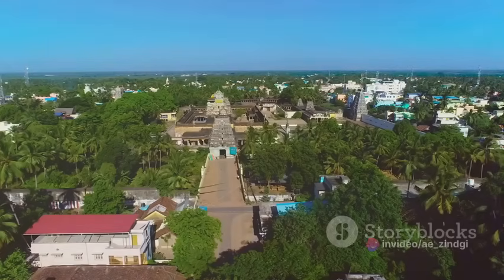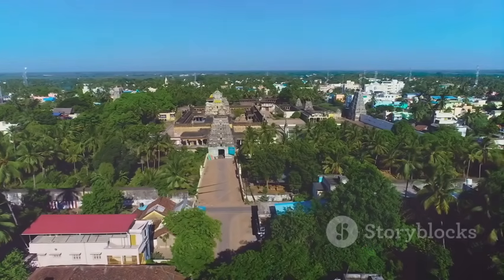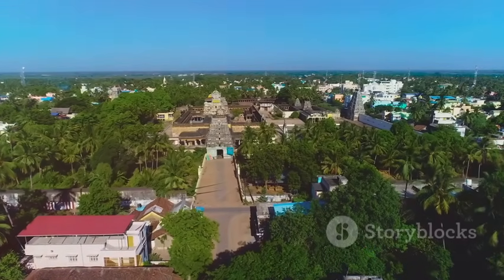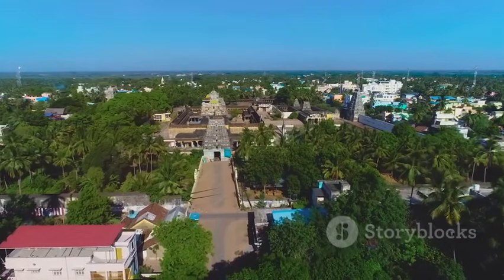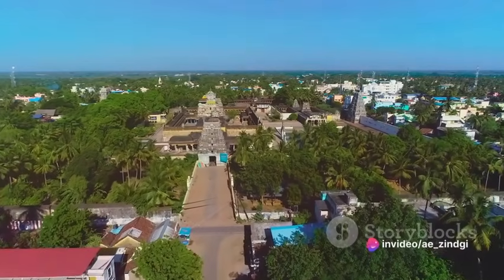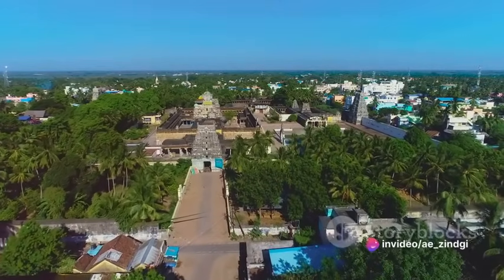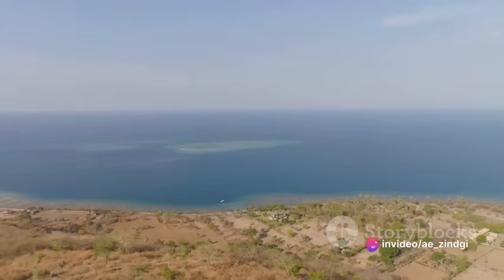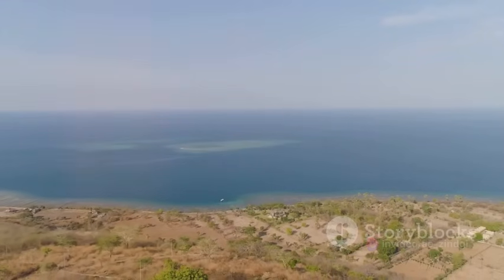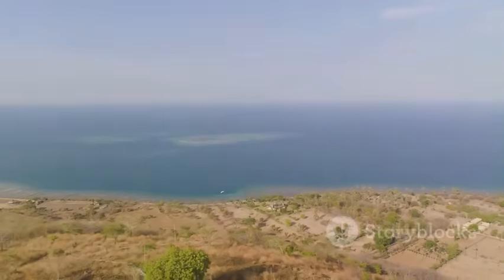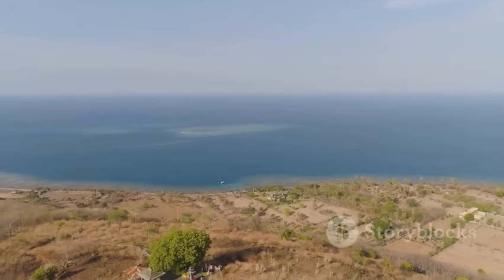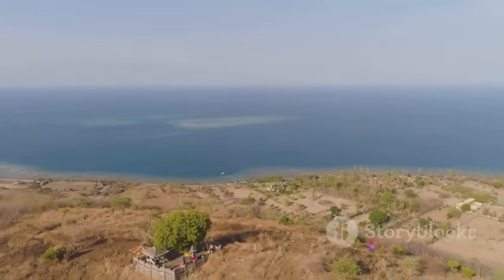Situated on Pamban Island, off the southeastern coast of Tamil Nadu, the temple is one of the 12 Jyotirlinga temples, where Shiva is worshipped in the form of a Jyotirlingam, or pillar of light. It is also part of the Chardham, 4 sacred pilgrimage sites in India that a devout Hindu aims to visit in their lifetime.